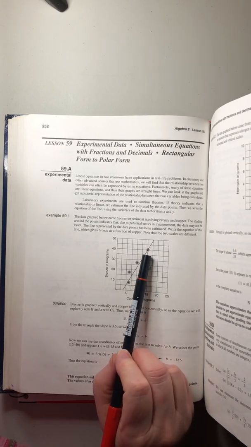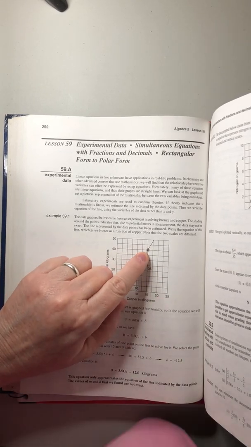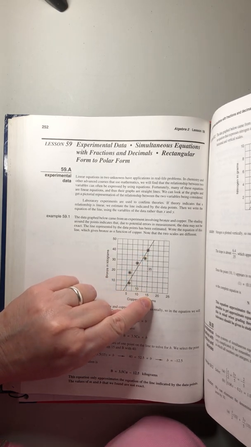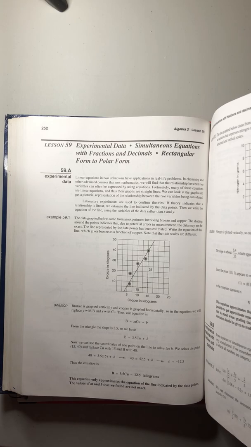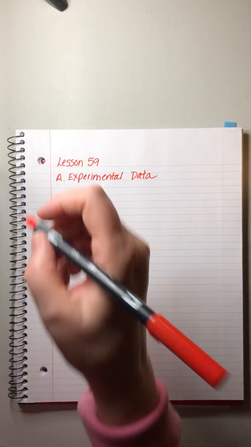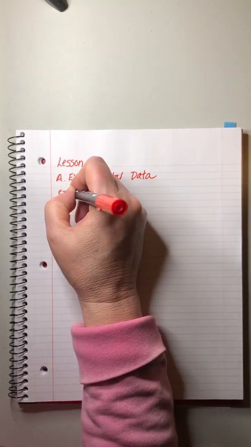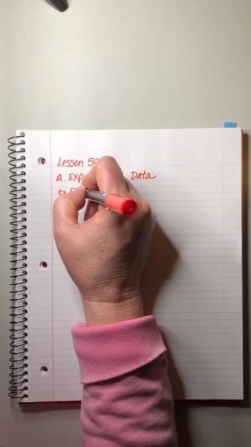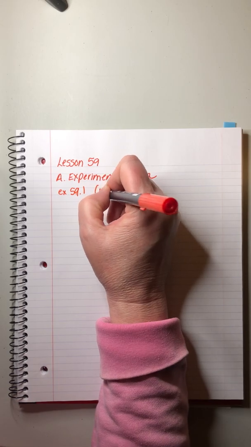This one looks a lot better. I'm going to use that as one of my points. And that will be 15, 40. Okay, so I'm going to write that down. 59.1, and what did I say? 15 and 40. That's going to be one of our points.